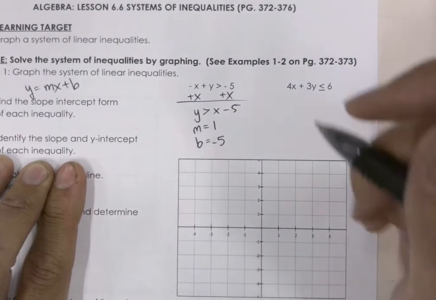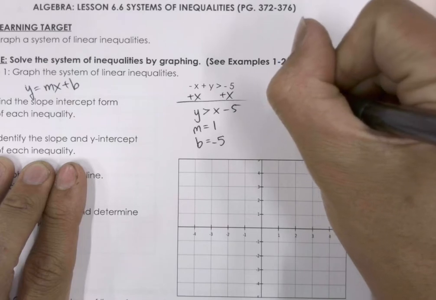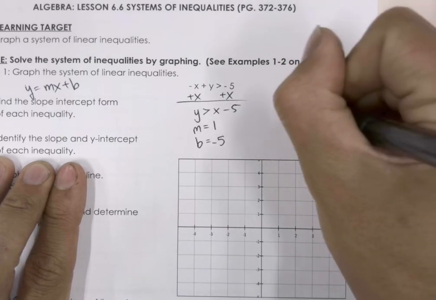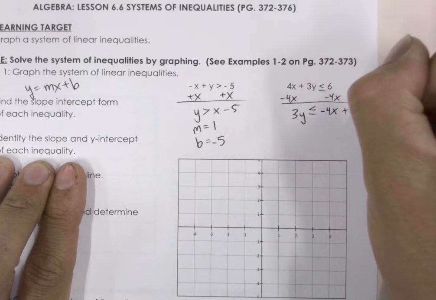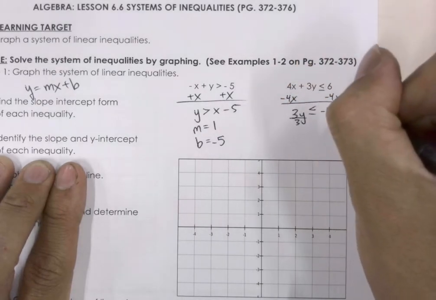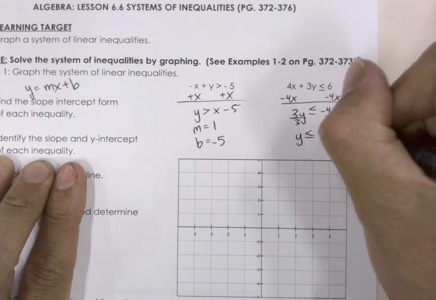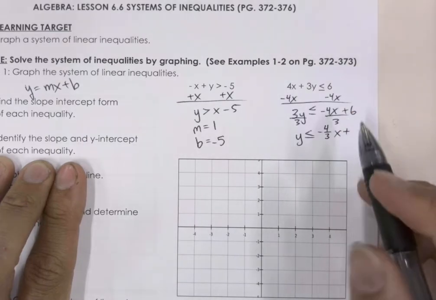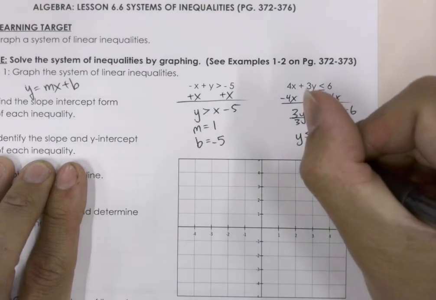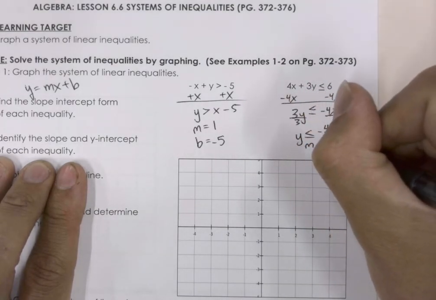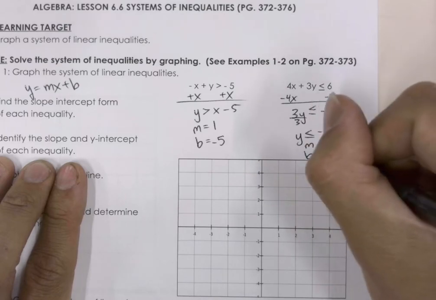Let's do the same for inequality B. Inequality A and inequality B. So to do this one, we're going to subtract 4x from both sides. And we'll be left with 3y is less than or equal to negative 4x plus 6. We're going to divide by 3 on both sides of the inequality. We'll be left with y is less than or equal to negative 4 over 3x plus 6 over 3, which is 2. And now we're going to identify our m and our b. Our m is equal to negative 4 over 3, the coefficient in front of the x, and our b is equal to 2.